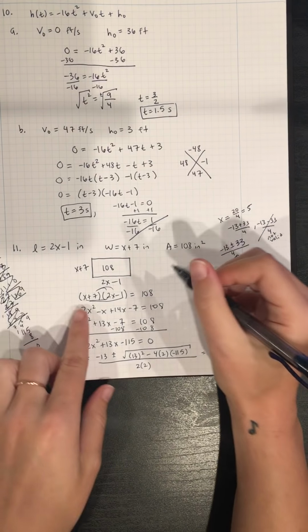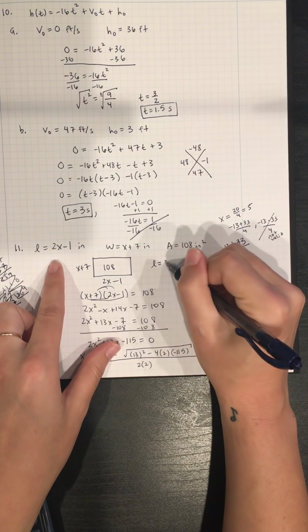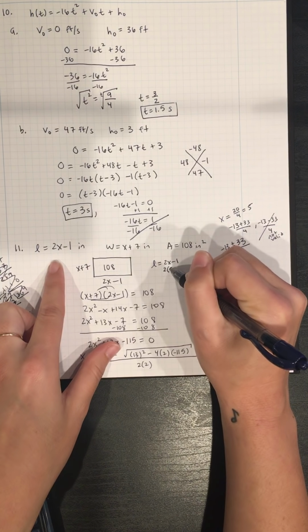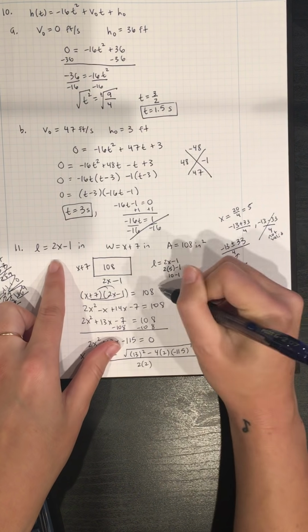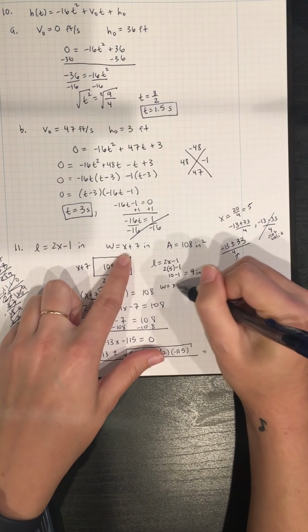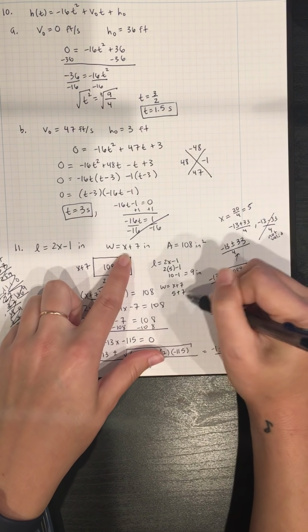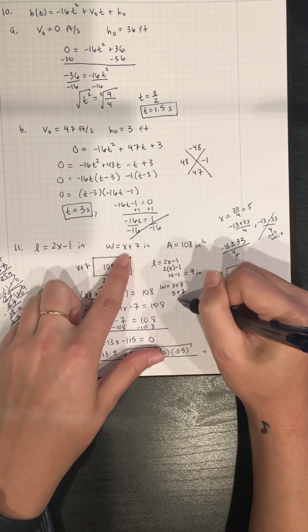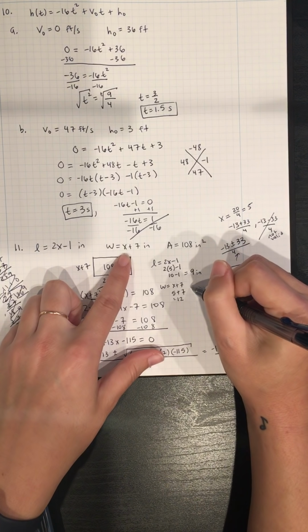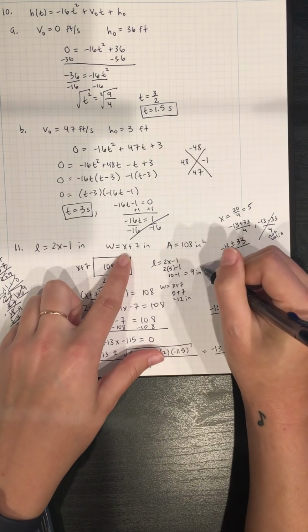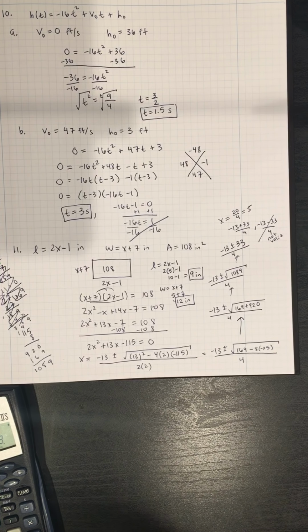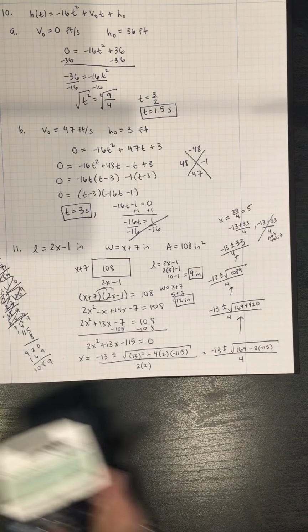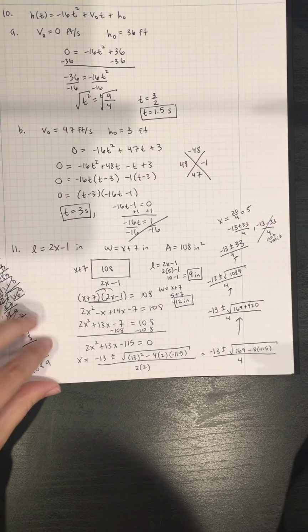So now if x is 5, my length, remember, is 2x minus 1. So that means it's 2 times 5 minus 1, which is 9 inches for my length. My width is x plus 7, which would be 5 plus 7, which would be 12. So my width is 12 inches. My length is 9 inches, and my width is 12 inches. Okay, whew. Calculator to the rescue. All right, last but not least, number 12.